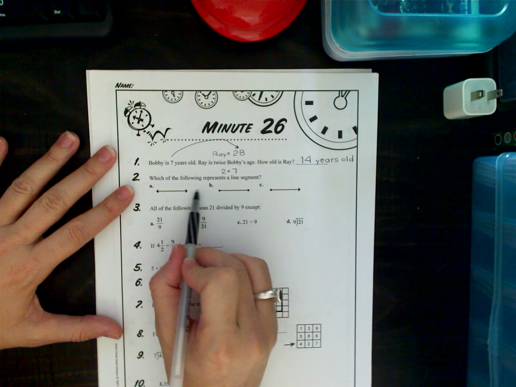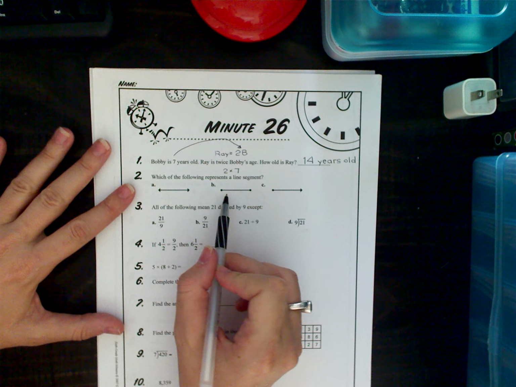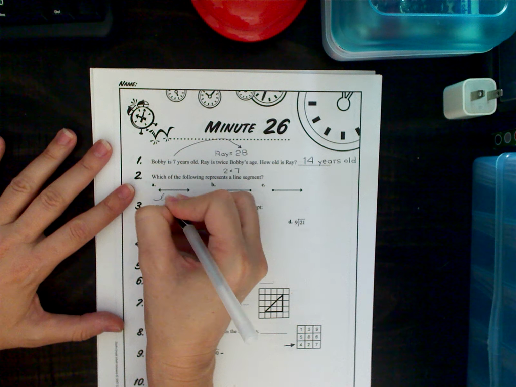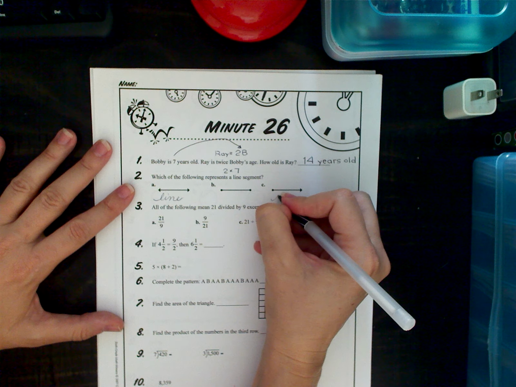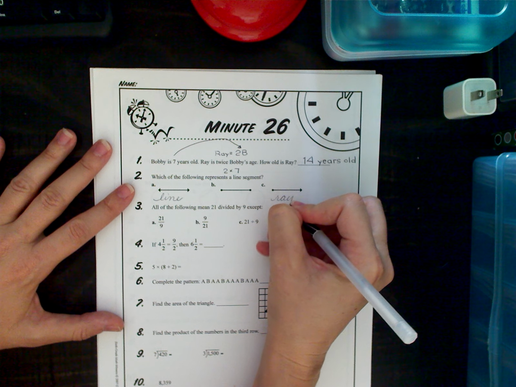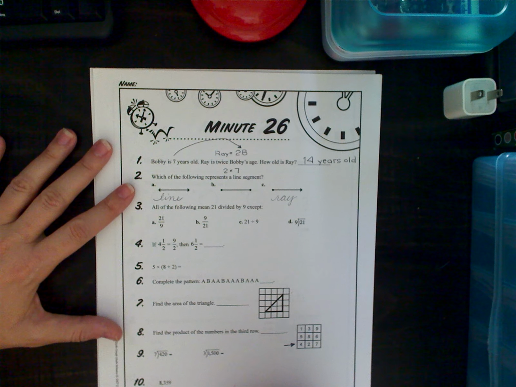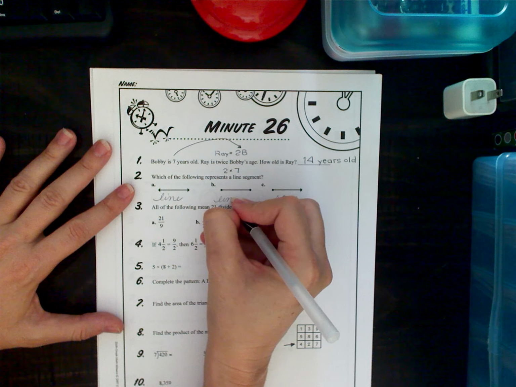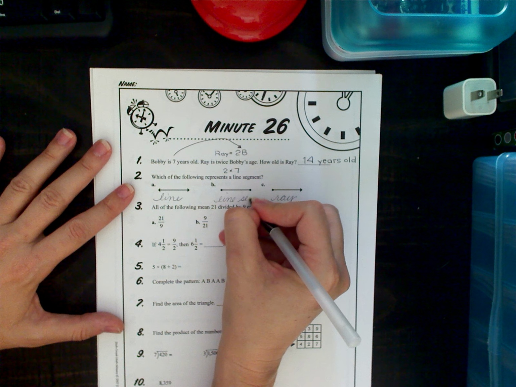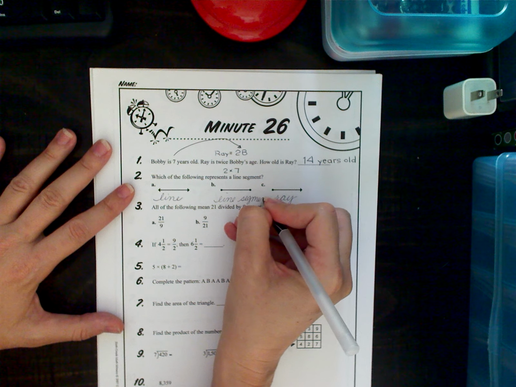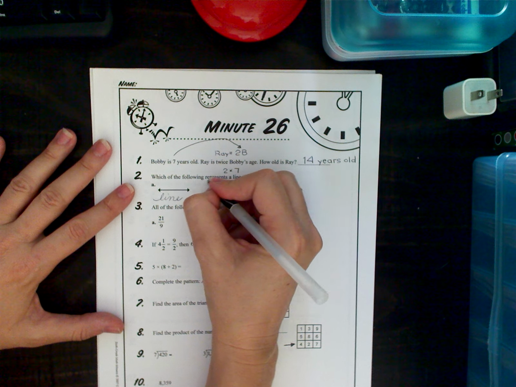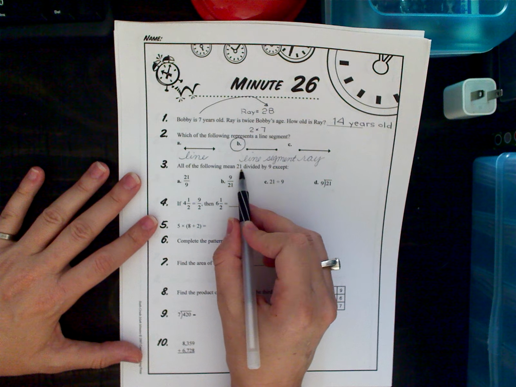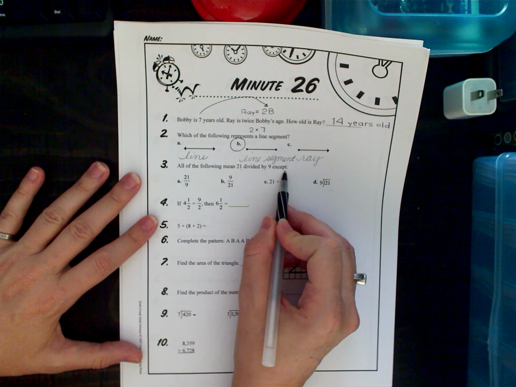All right, which of the following represents a line segment? Again, lines go in both directions forever. A ray has one end point like the sun and then shines in the opposite direction forever. And then a line segment is just a piece of that forever line. And so therefore it has a beginning and an end. So it is B.